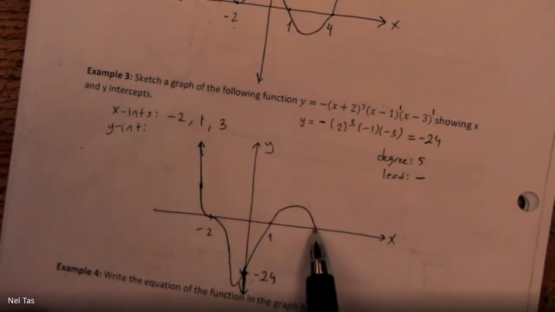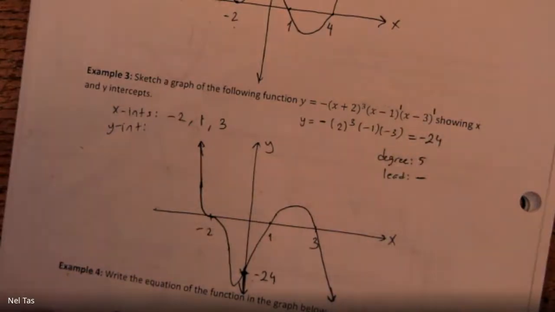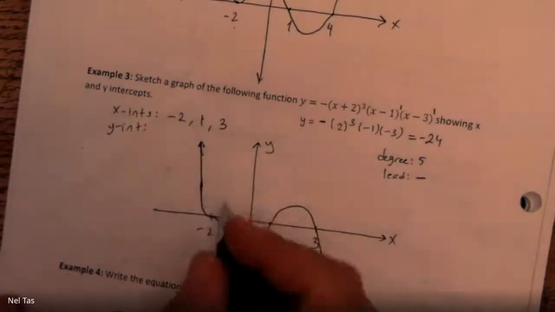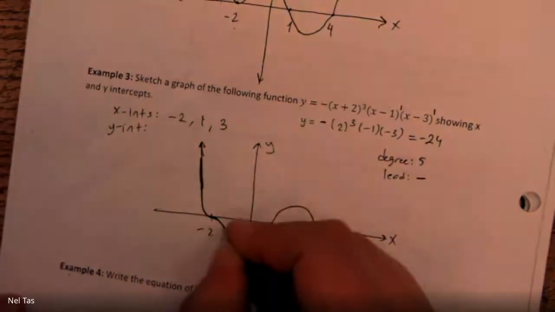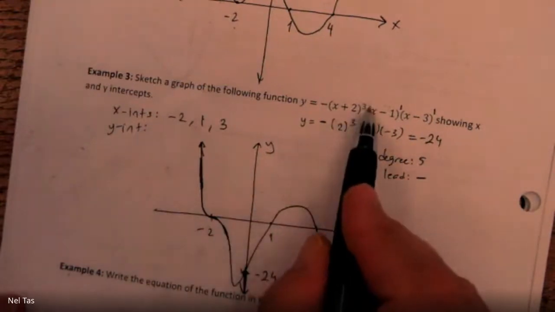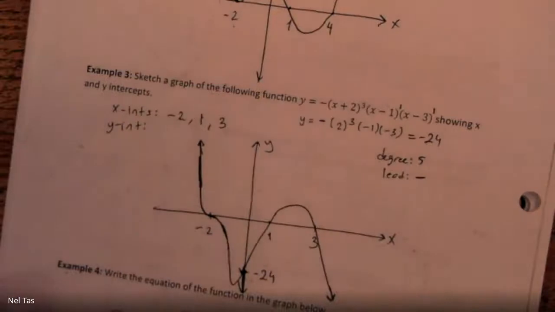It is linear behavior here because order 1. This end is curved because you make cubic behavior here. X plus 2 has a power of 3, so you make a cubic behavior.